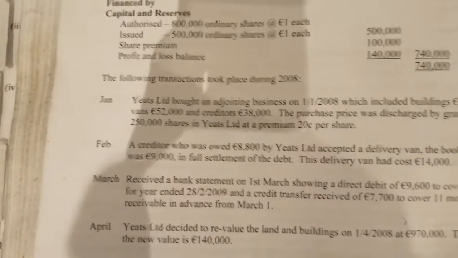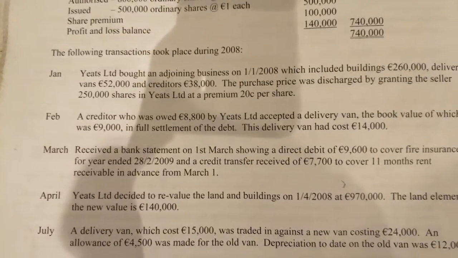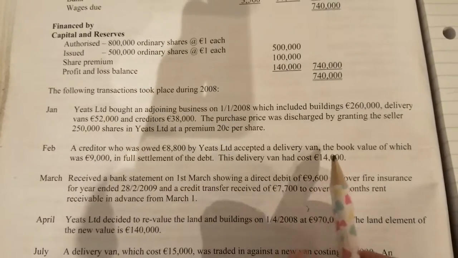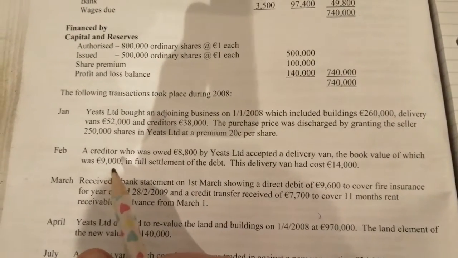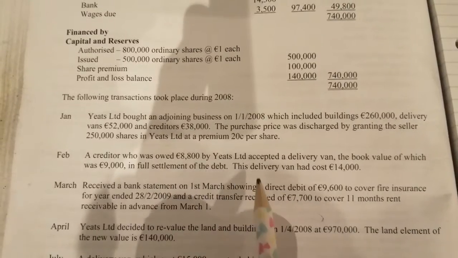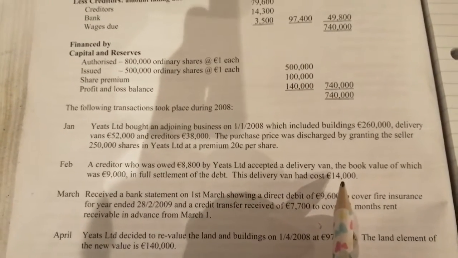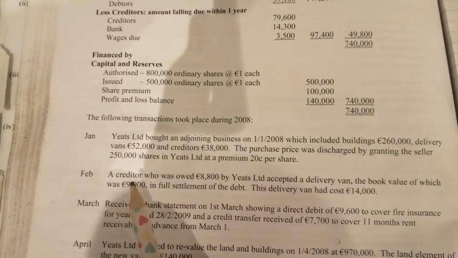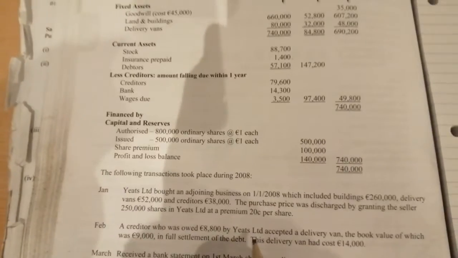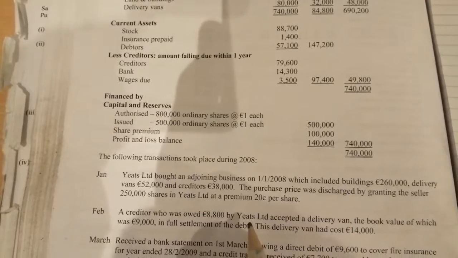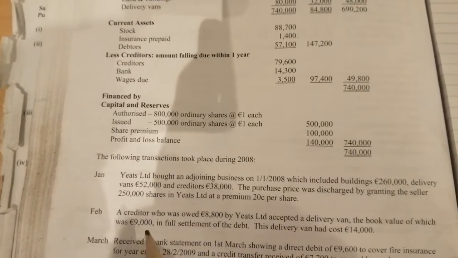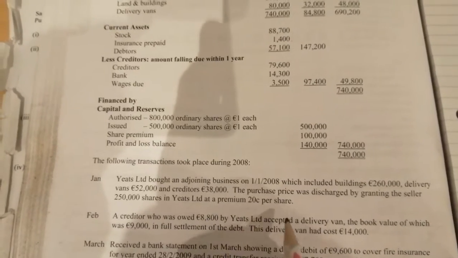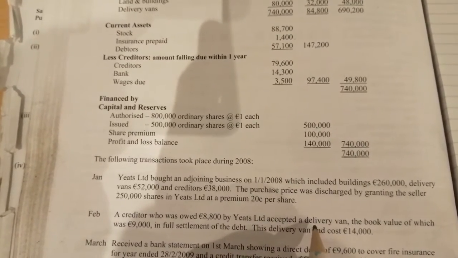So it says a creditor who was owed 8,800 by Yates Limited accepted a delivery van, the book value of which was 9,000, in full settlement of the debt. This delivery van had cost 14,000. So, creditor is somebody that we owe money to. Yates Limited, we'll say, is us. Okay, so somebody that we owed money to, and we owed them 8,800, said, look, if you give me that delivery van, we'll call it quits.